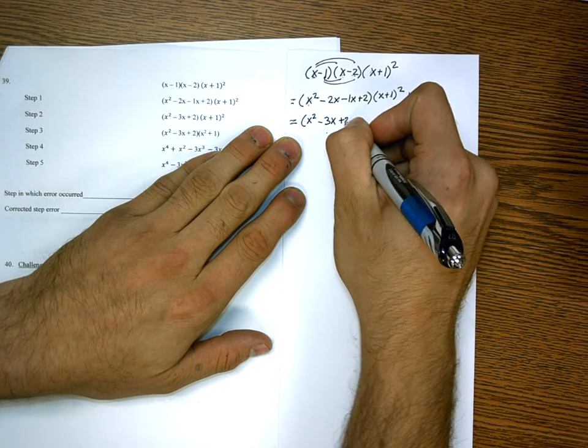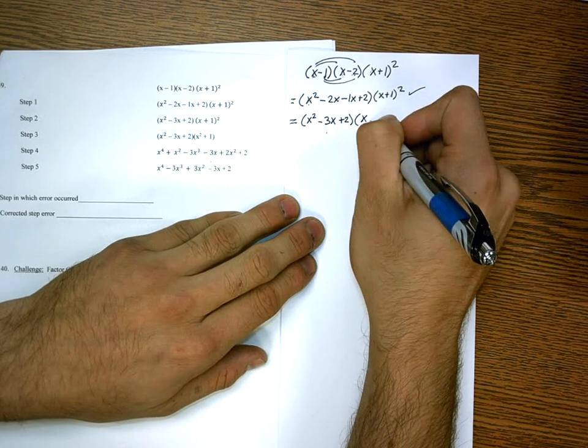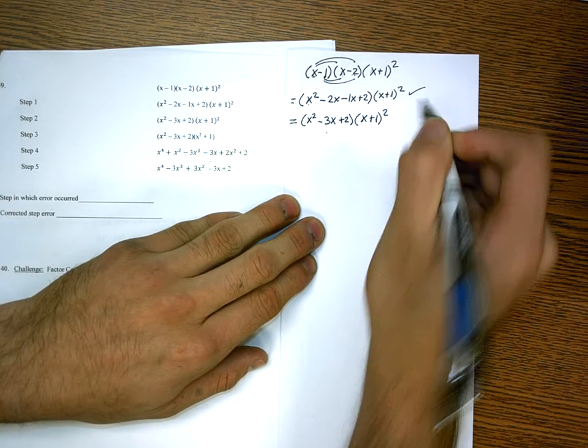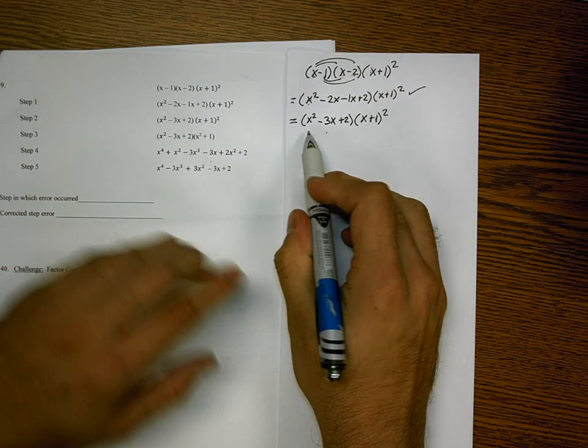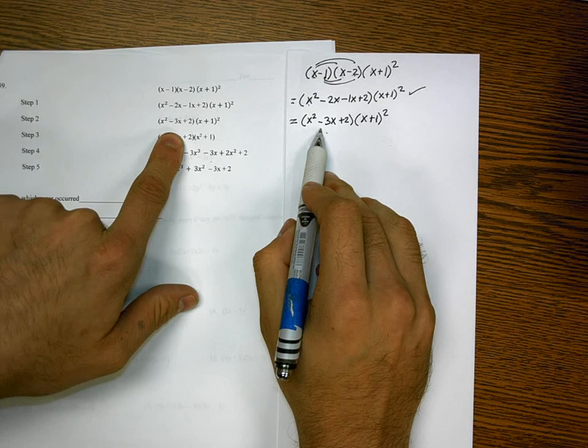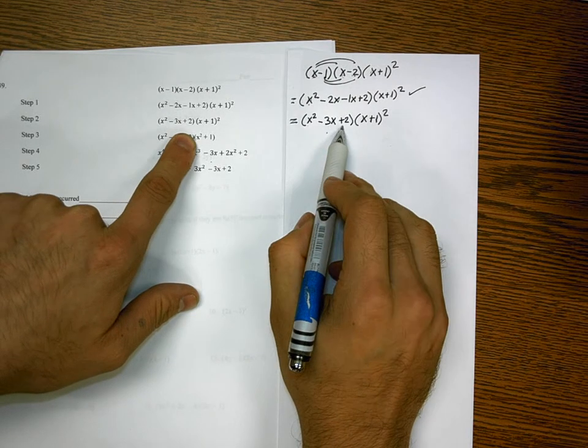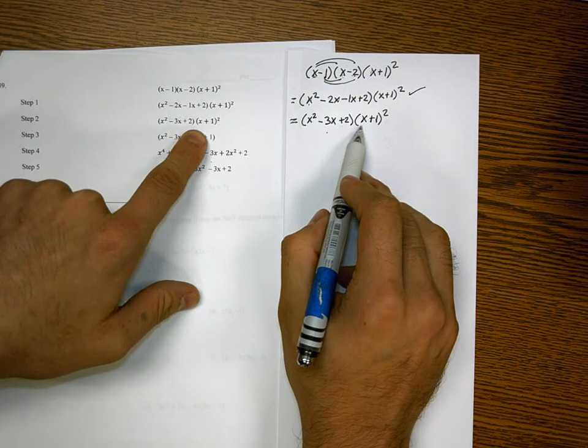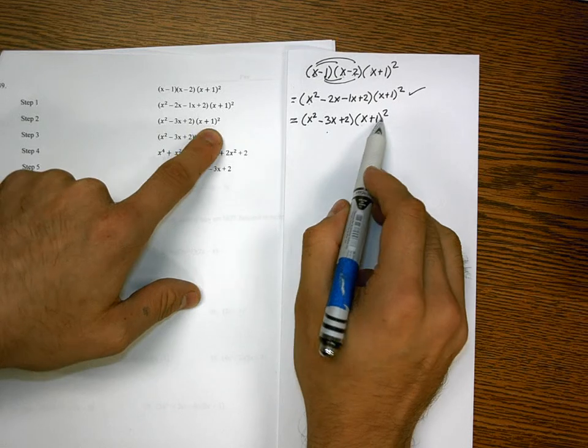And then we have the x plus 1 squared. So on step 2, they have x squared minus 3x, so they fixed that mistake, plus 2, and then times x plus 1 squared. Okay, so they didn't mess up on that step this time.